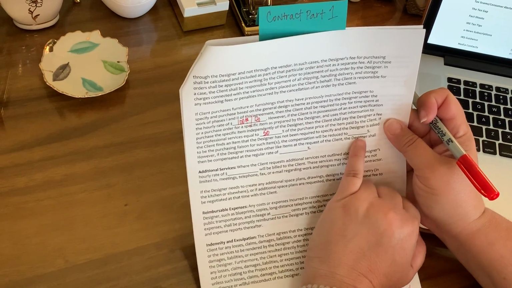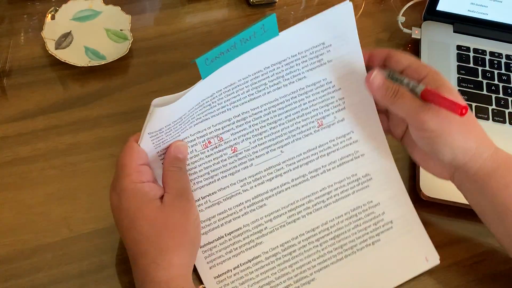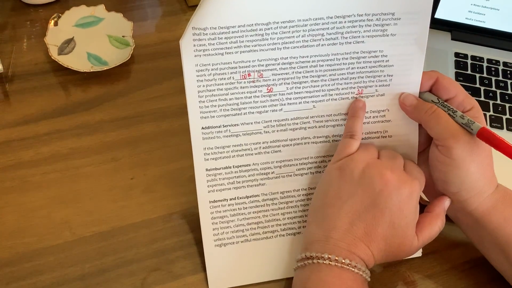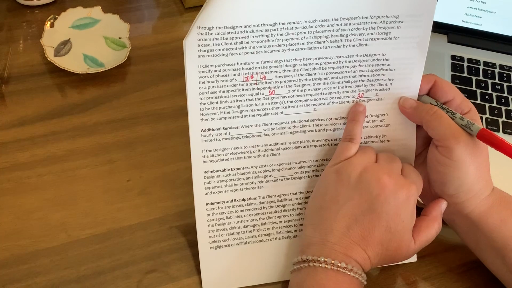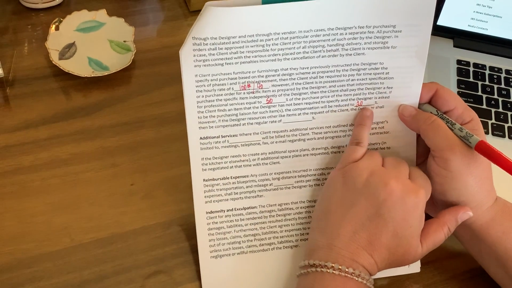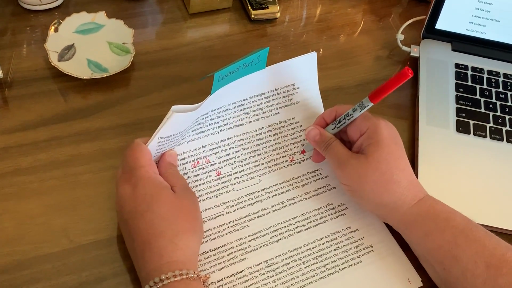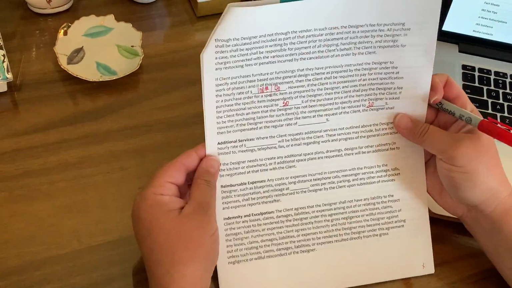And that is usually like a 20%. And that just means that you are still going to be making the 30% difference, which I'll get into on the next page.